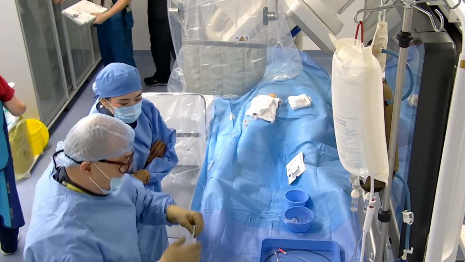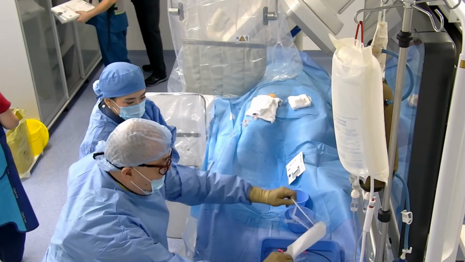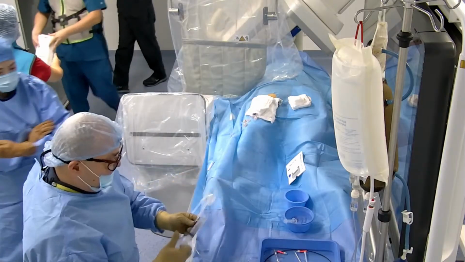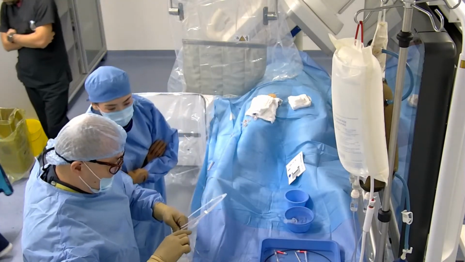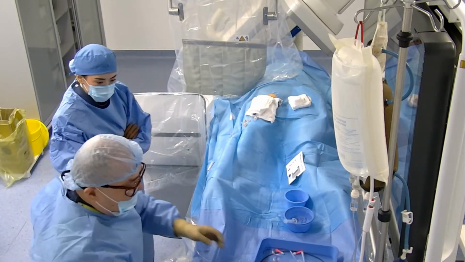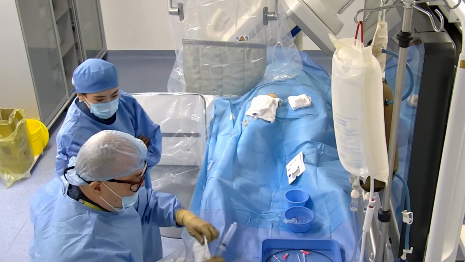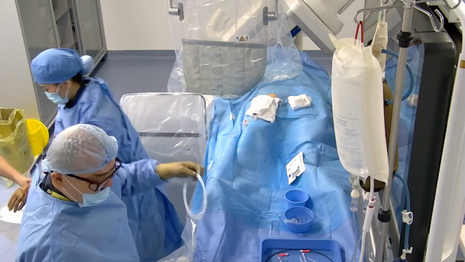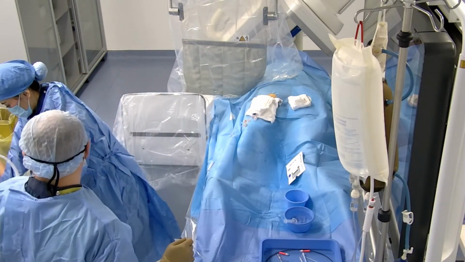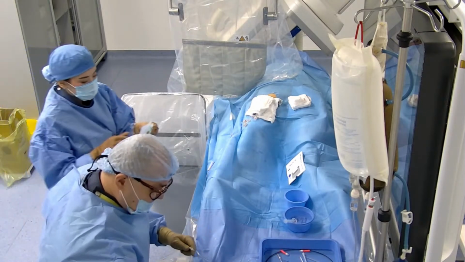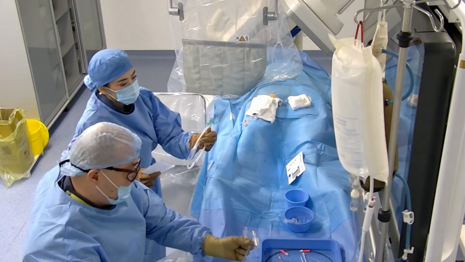Let's see. Yes, we will open the Eclipse double lumen for the case of emergency. And also there is an Elvis Evo 3.25, 3.5, 25. Okay, let's see.